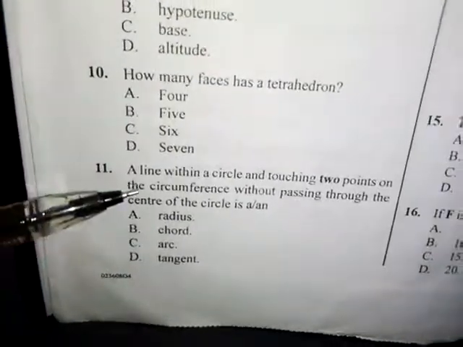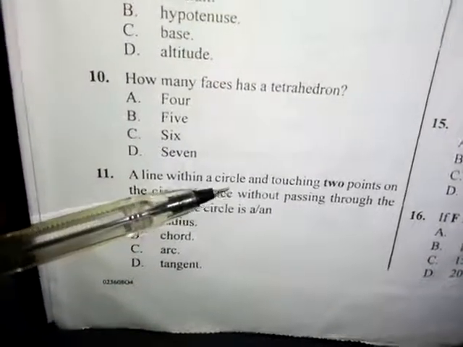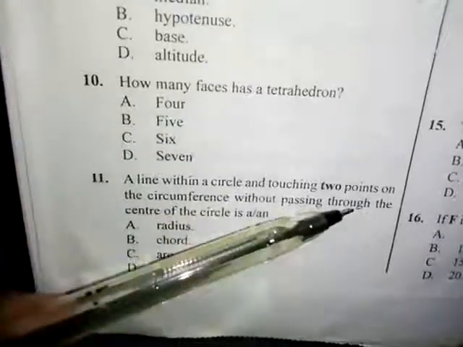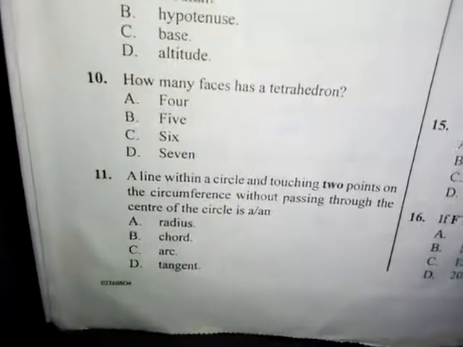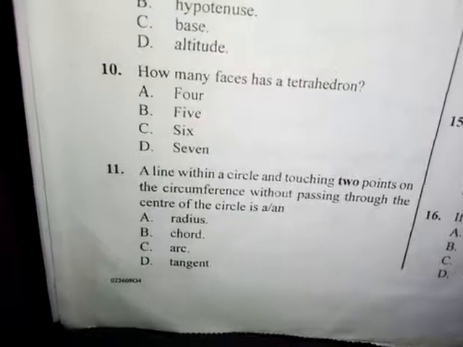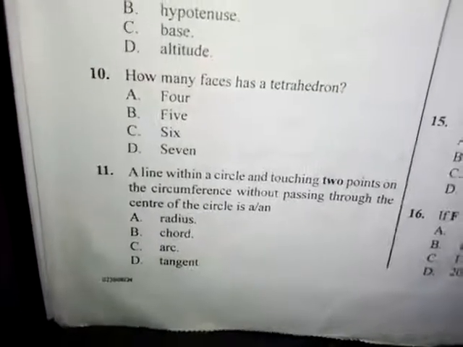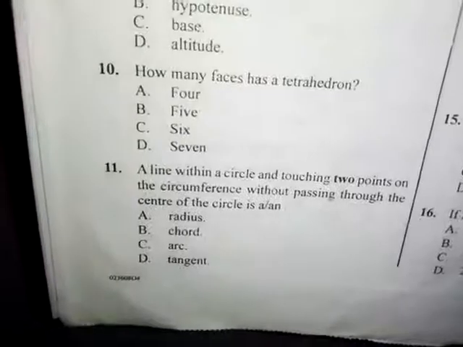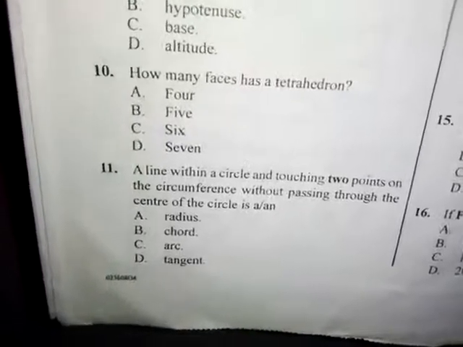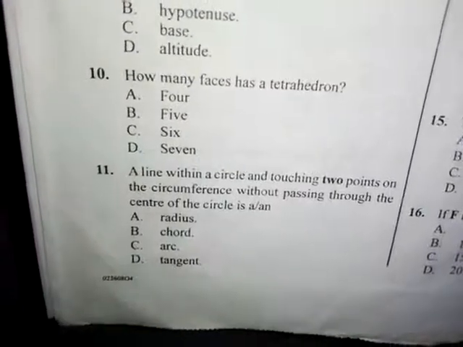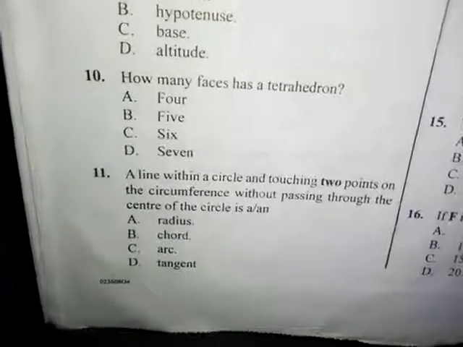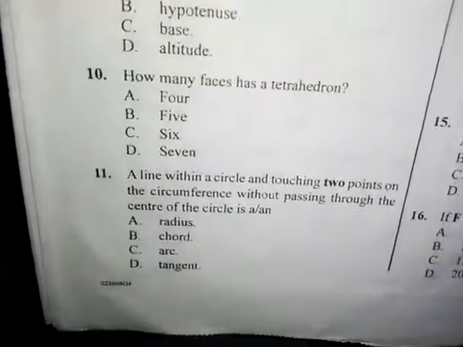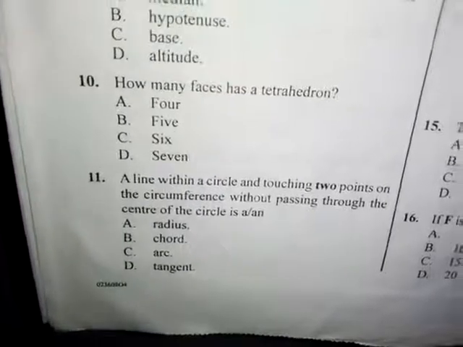Now, question 11. A line within a circle and touching 2 points on the circumference without passing through the center of the circle is a chord. Since the line does not pass through the center, it only cuts part of the circle, touching the 2 points on the circumference.